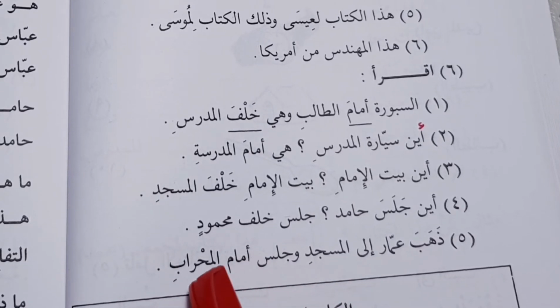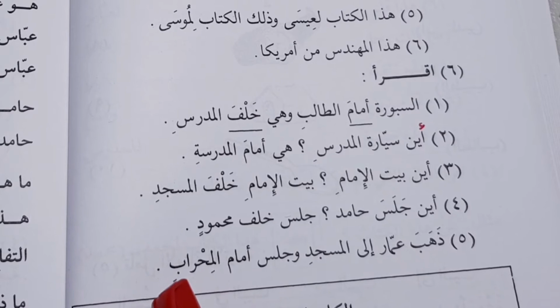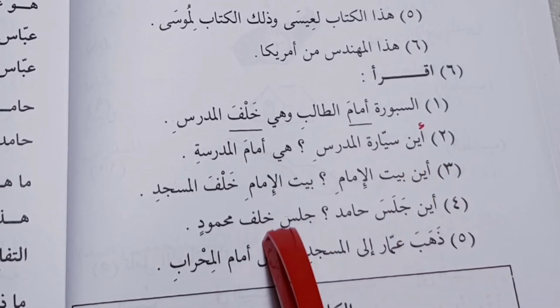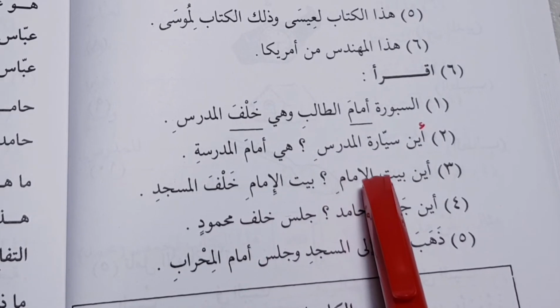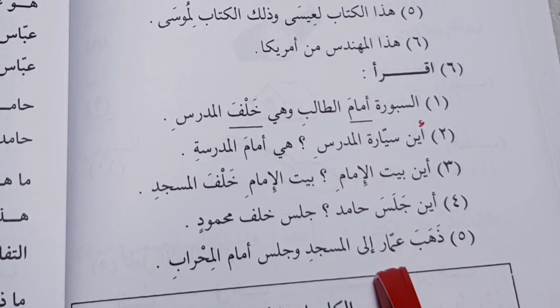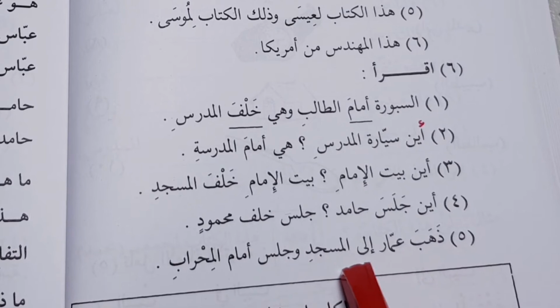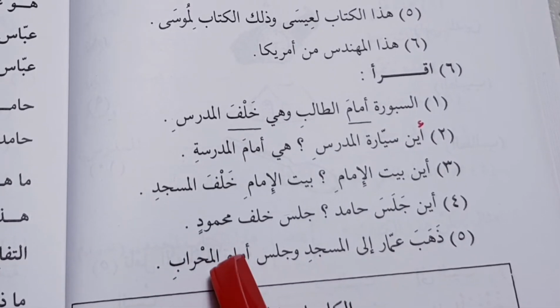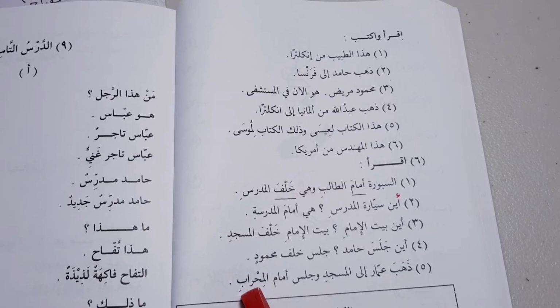وَجَلَسَ أمام المحراب. Mihrab is the front part of the masjid. It's like an oval shape where the imam stands, where he leads the people. ذهب عمار إلى المسجد. Ammar went to the masjid. وَجَلَسَ أمام المحراب, and he sat in front of the mihrab. طيب, this was last week's homework.